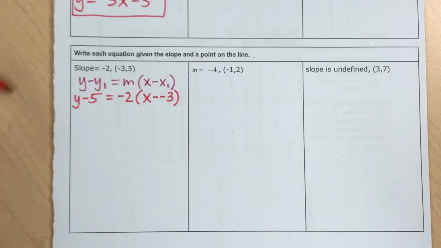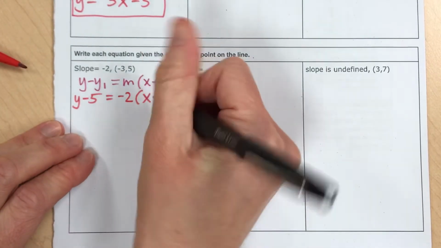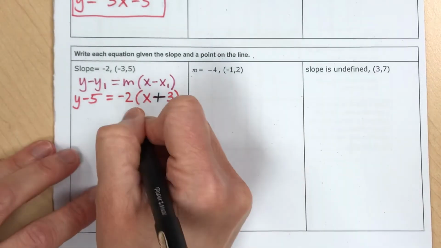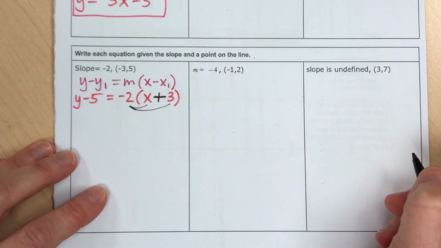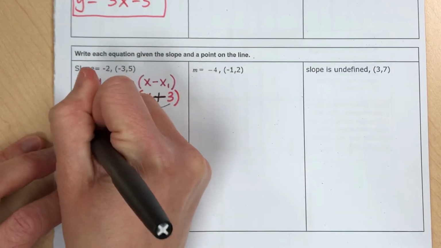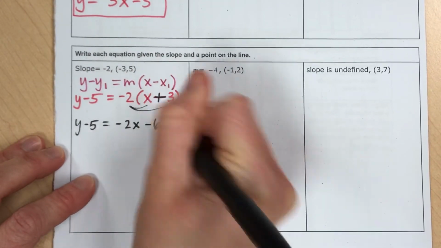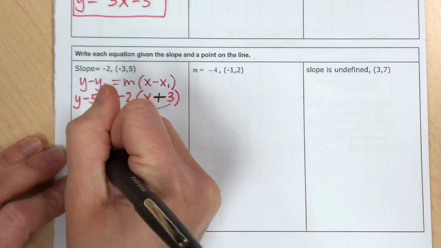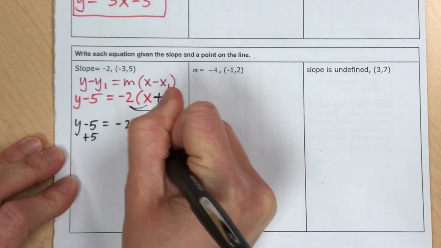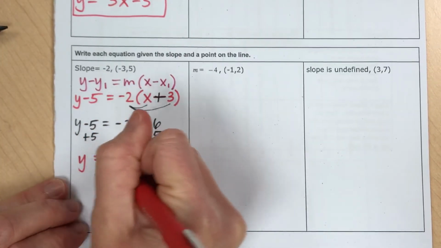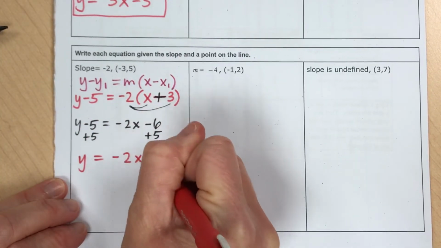The first thing I'm going to do is simplify minus a negative. That's going to make this a plus sign. Now I'm going to do 2 steps. I'm going to distribute my slope and then solve for y. If I distribute my slope, I'm going to have -2x minus 6. And if I solve for y, all I need to do is add 5 over. So the equation of my line is going to be -2x minus 1.